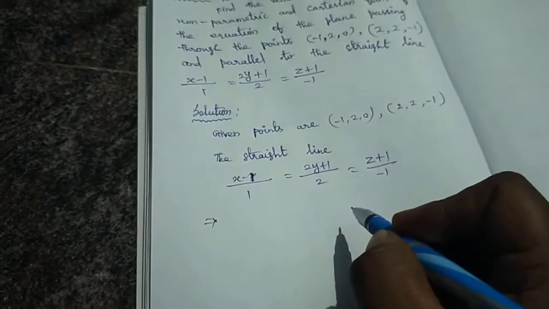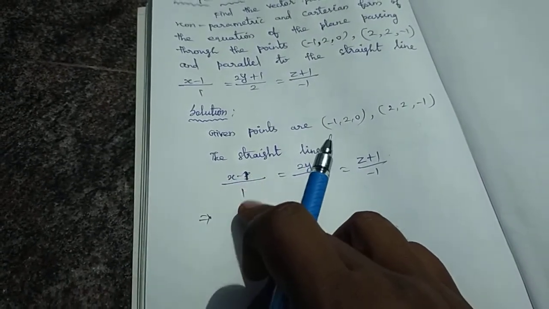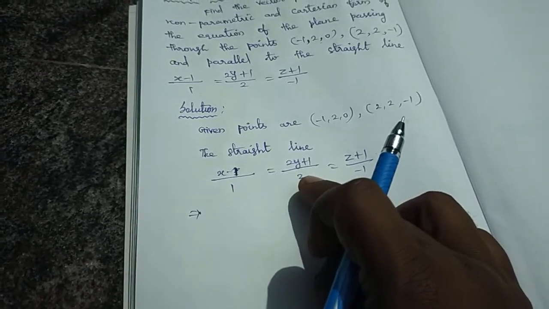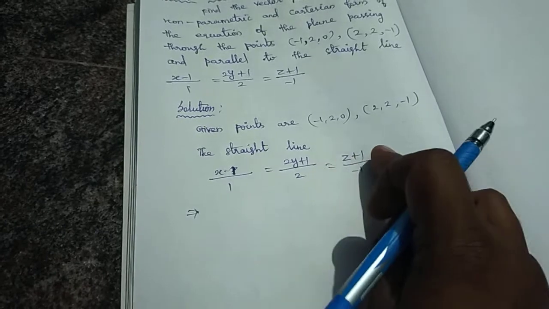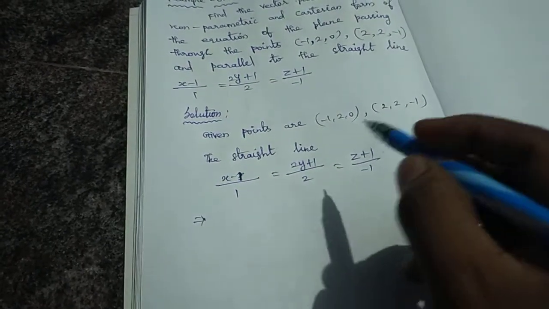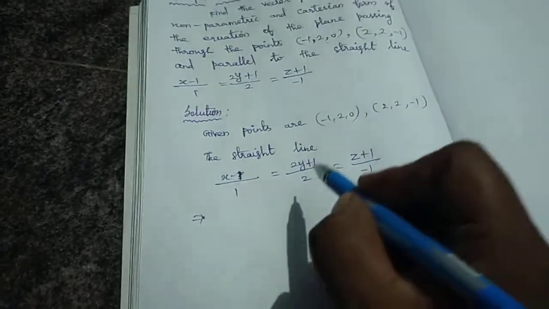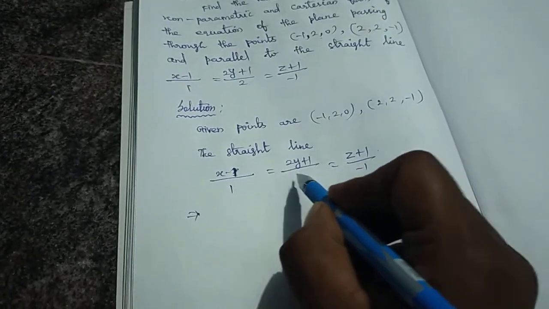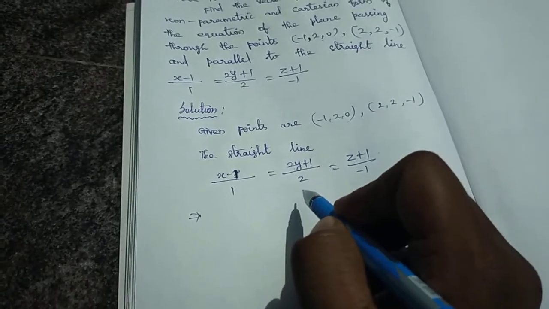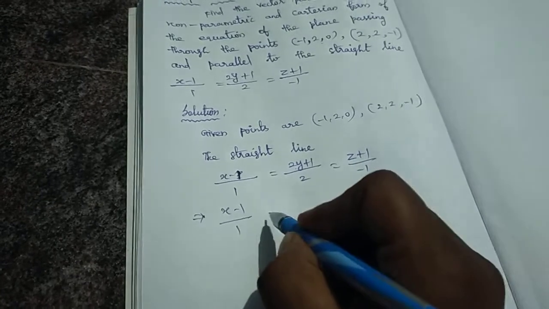In the straight line equation, the general form is (x minus x1) by b1, (y minus y1) divided by b2, (z minus z1) divided by b3. This is the general form, that is, there are no coefficients of x, y and z. But in the second value, we have 2y plus 1. This is a wrong general form, isn't it, children? So we have to change the general form.